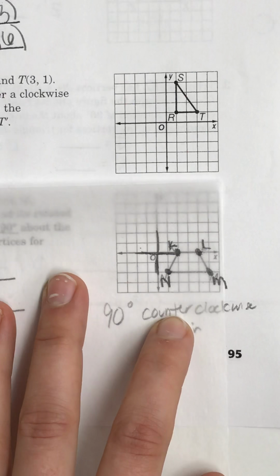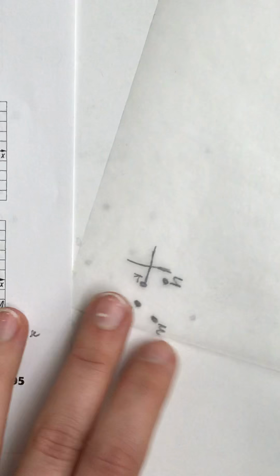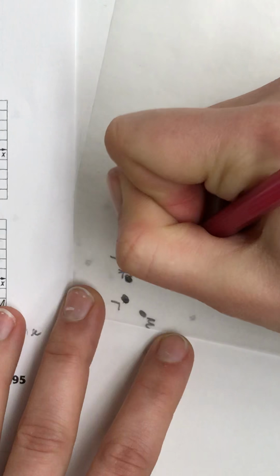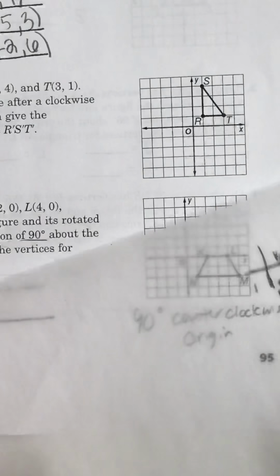Okay. Mark the 4 vertices on your shape or on your patty paper and label the vertices K, L, M, N. Okay. Now you want to flip over that patty paper and trace over those dots again so that it will transfer when you rotate it. Okay.